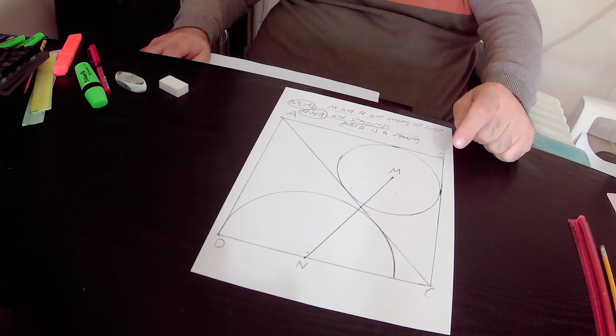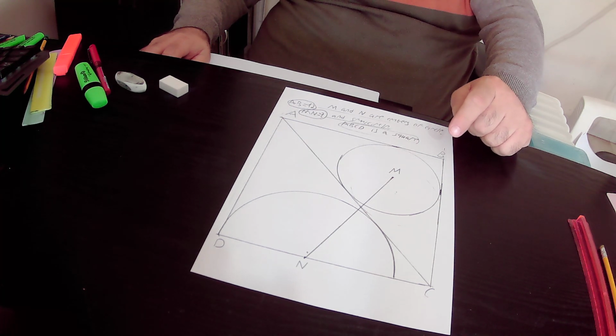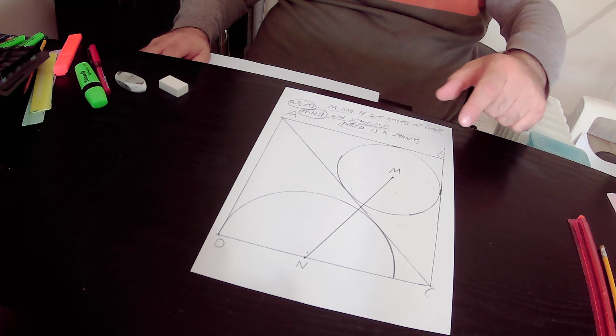The circle is tangent to the square at 2 points.